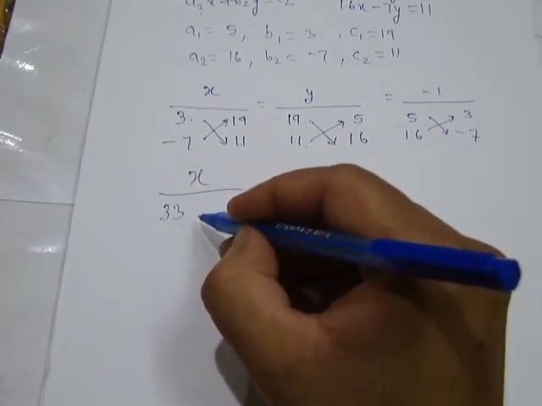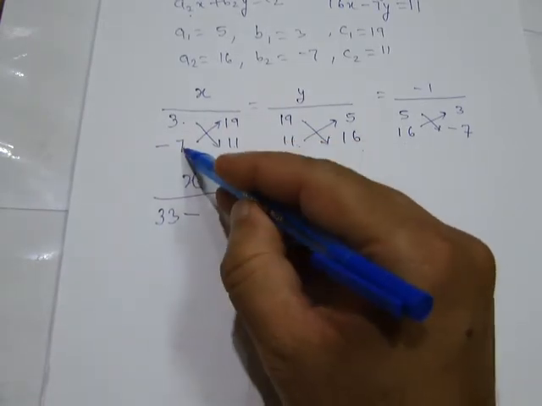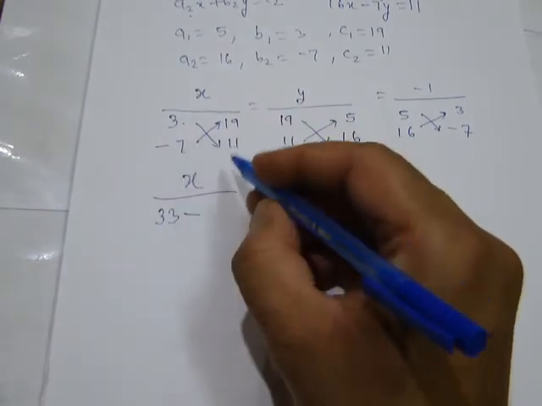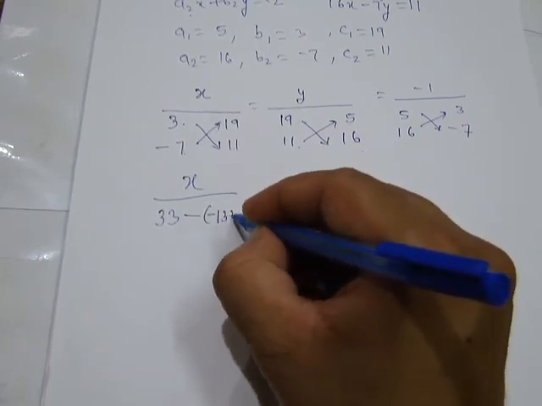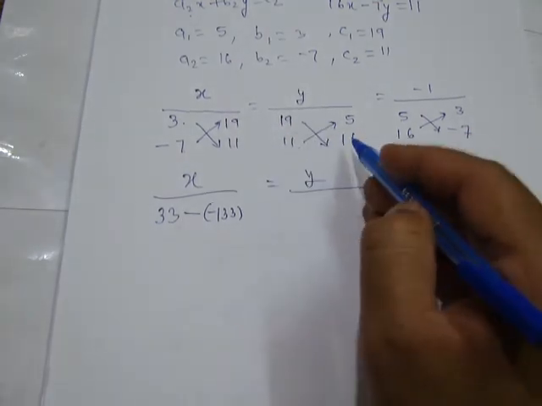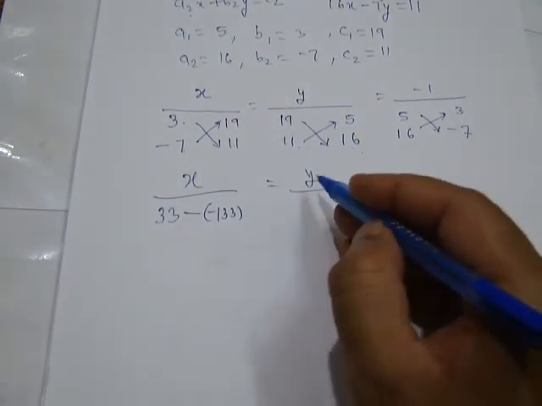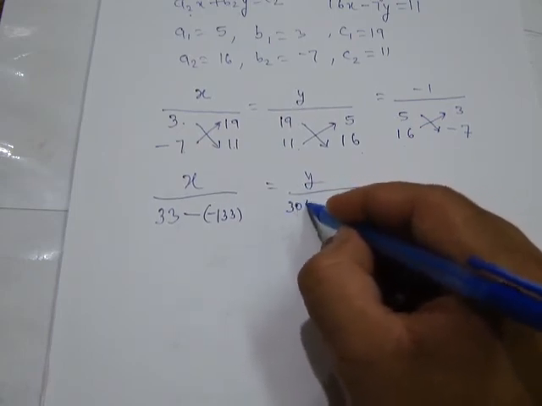Then the sign will be minus, then -7 into 19 is -133. Then multiplying 19 and 16, we get 304.